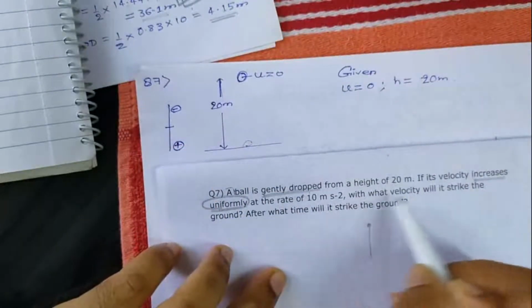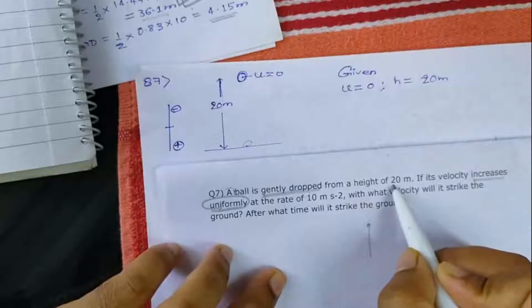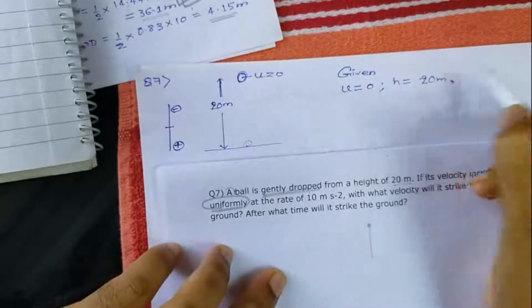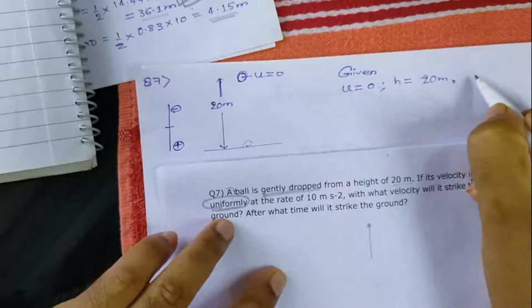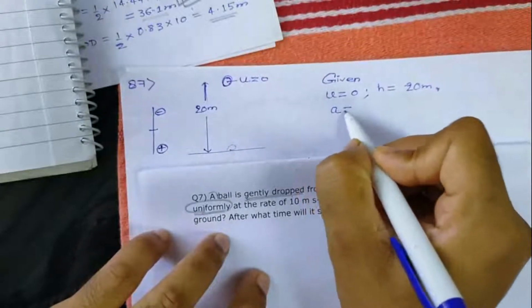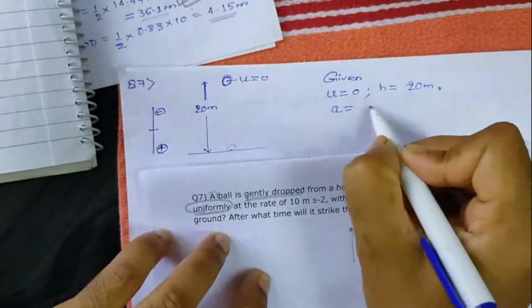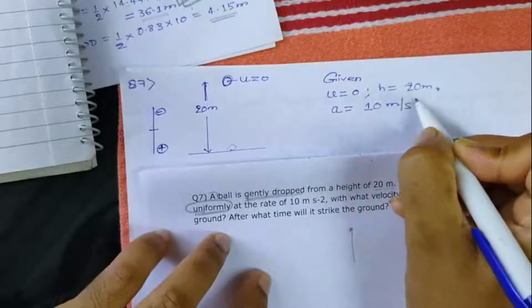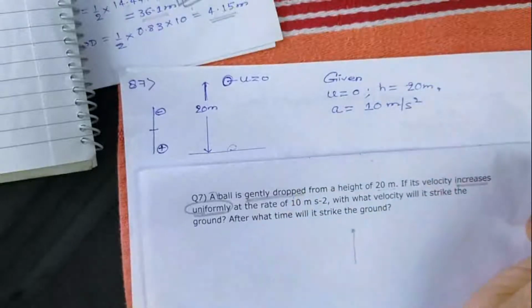So what is the height available? Height 20 meter, so it will be plus 20 meter. What is acceleration? We have the value of acceleration available with us. It says acceleration is 10 meter per second square. You tell me, plus 10 or minus 10 meter per second square?